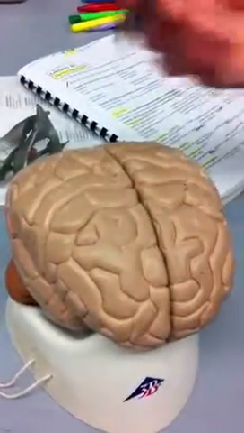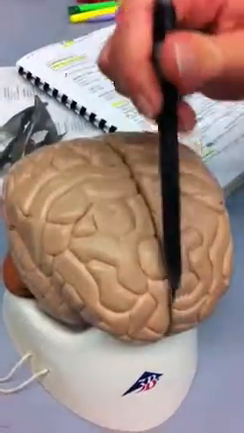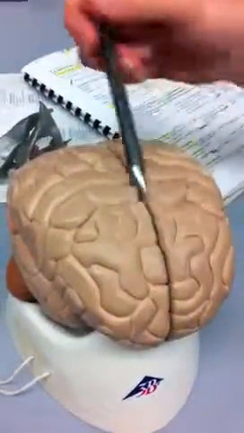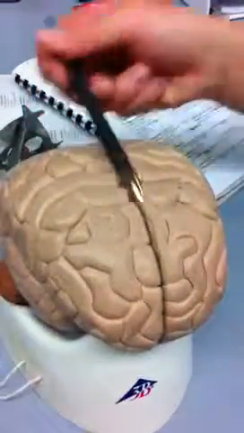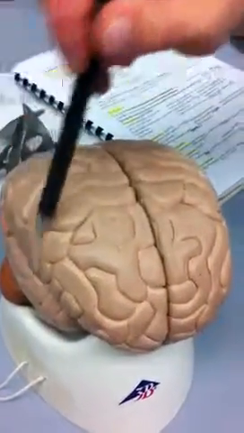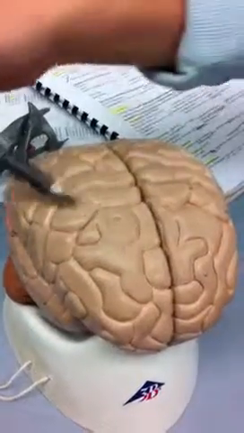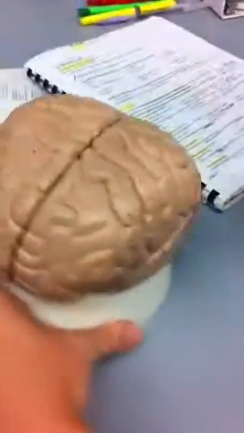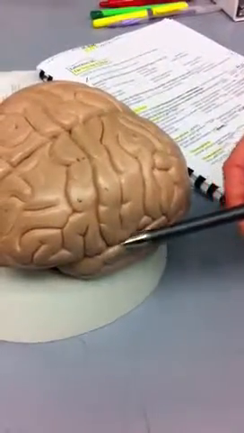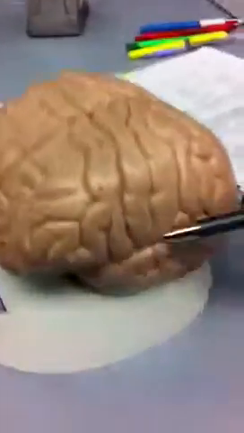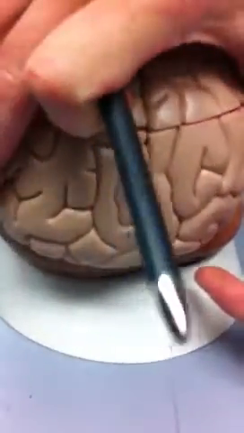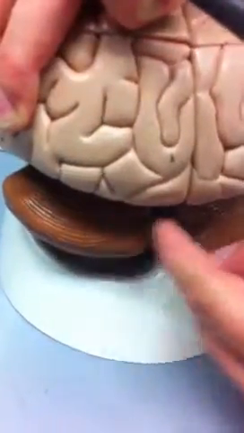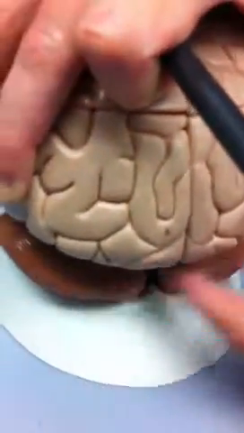Starting with all the different grooves that have names, first you have the longitudinal fissure, separating the right and the left hemispheres, going front to back. The one that has a straight line going right over the top of the brain is the central sulcus. On the side here, separating the parietal and temporal lobes, you have the lateral sulcus. And in the back, between the occipital lobe and the cerebellum, that's going to be the transverse fissure.